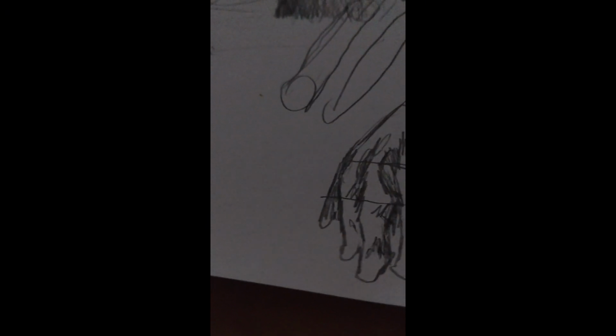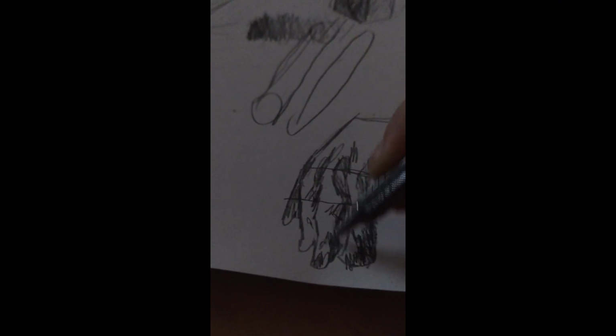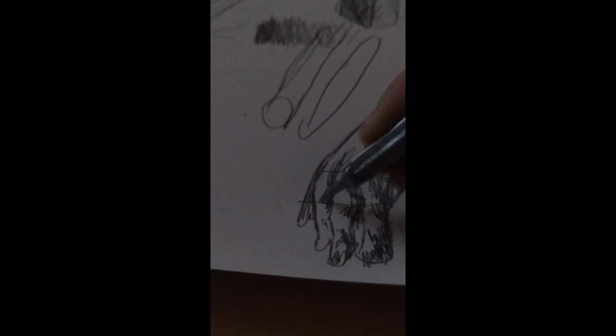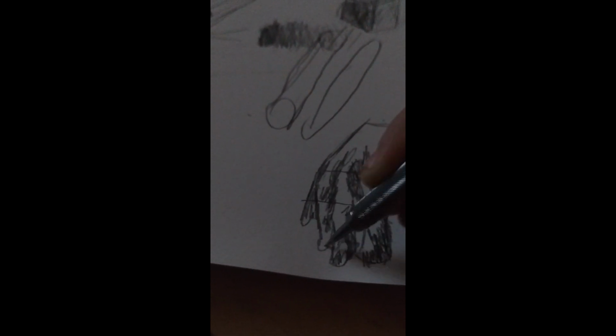This is the hand that I drew. Let me give it a little more shadow. Just scribbling it and going crazy with the details. I'm going crazy sometimes. It's kind of freeing, actually. I mean, there's the hand we got.